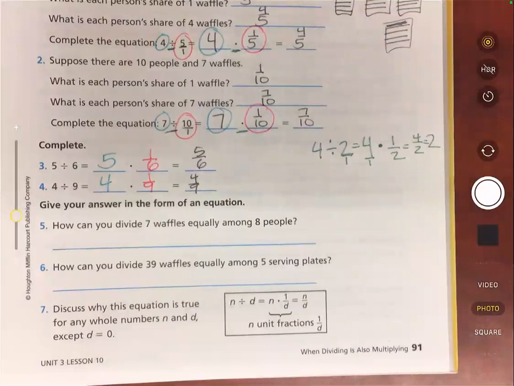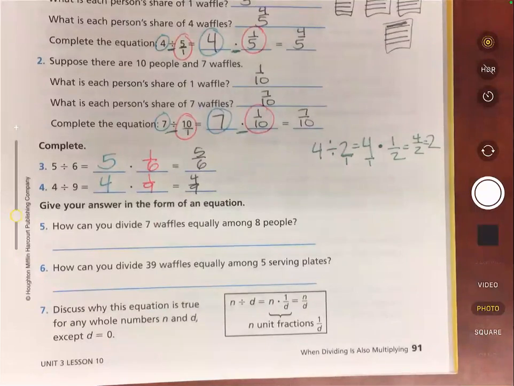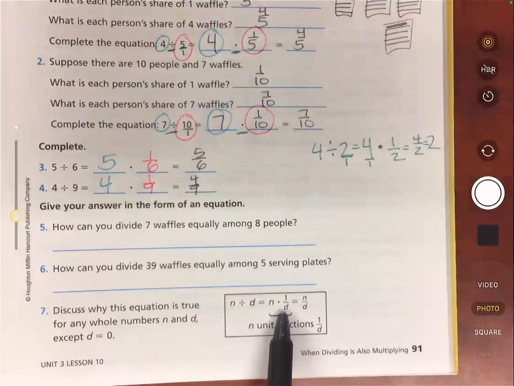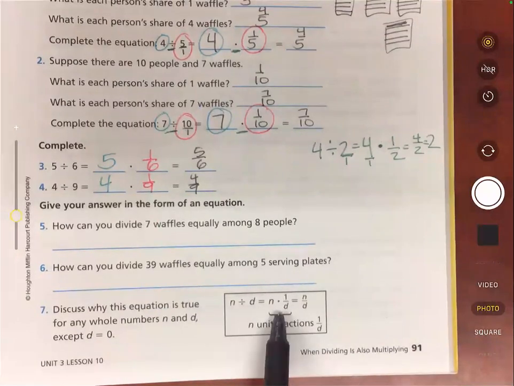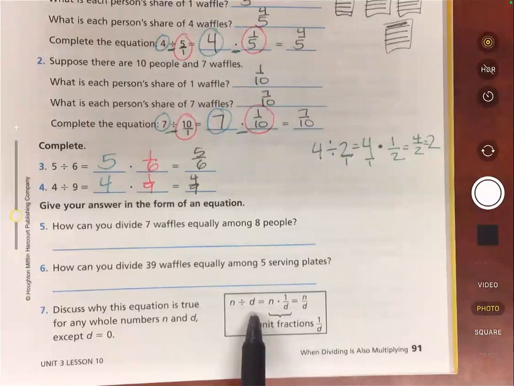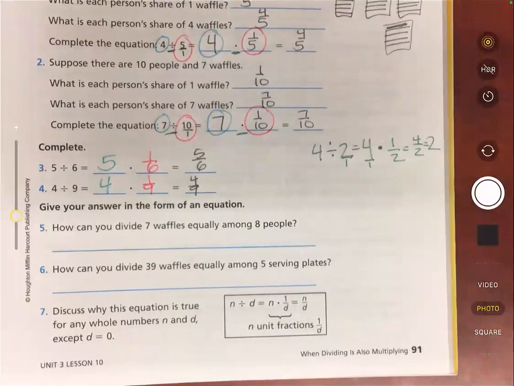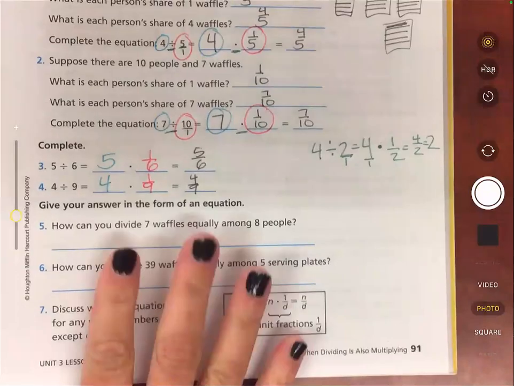Okay. And then this is showing us that, again, with the letters instead of the numbers, N stays the same. We change our division to multiplication. And D, our whole number becomes that unit fraction. We flipped it. And since it has a 1 underneath it here, the 1 is now on top. Okay. Let's keep going.